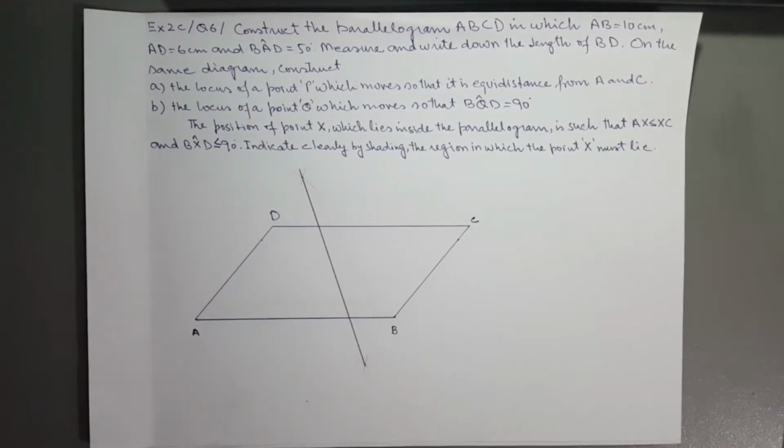Question number 1: construct the parallelogram ABCD in which AB is equal to 10 centimeter, AD is equal to 6 centimeter and angle BAD is equal to 50 degrees. Measure and write down the length of BD.